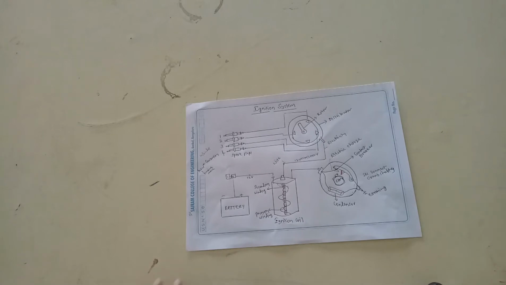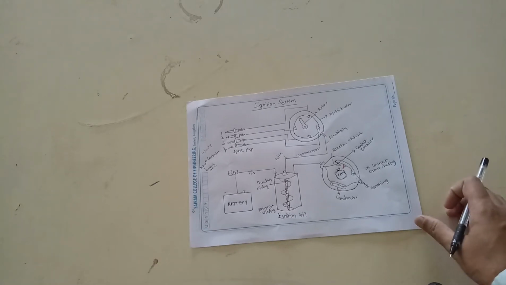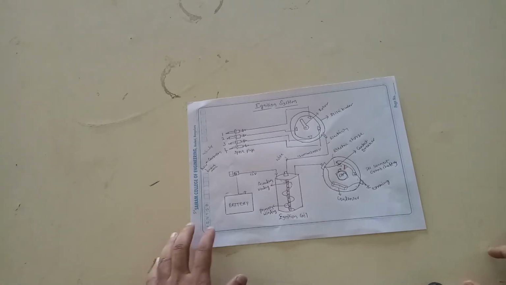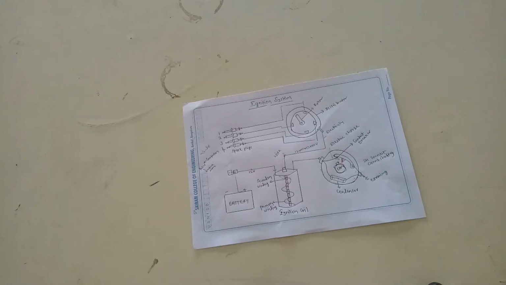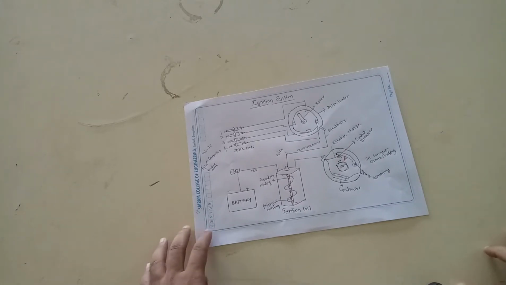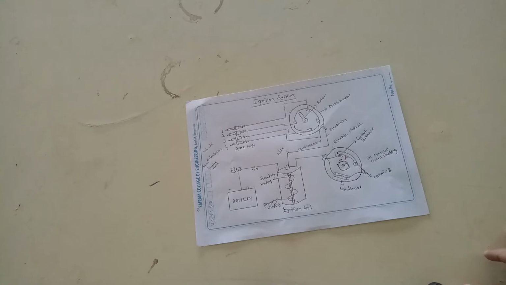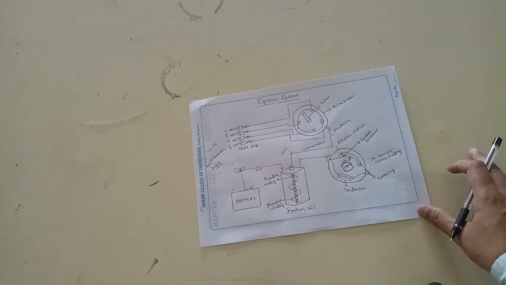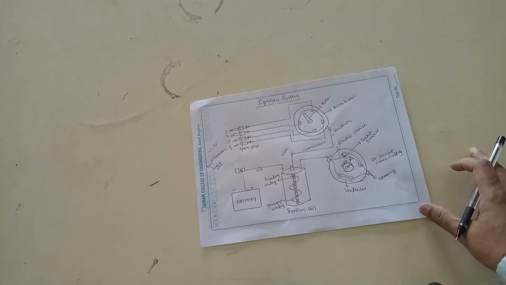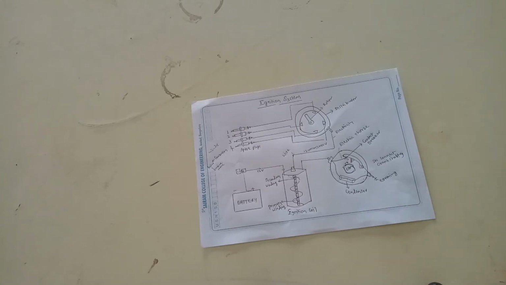So today I am going to explain the ignition system concept. This belongs to module 3 in the automobile engineering subject. Why do we require an ignition system, how does it work in vehicles, and what are the different types of ignition systems used in automobile vehicles nowadays?